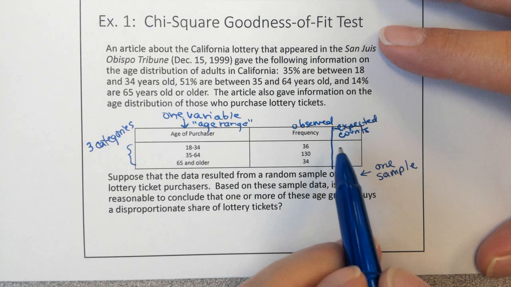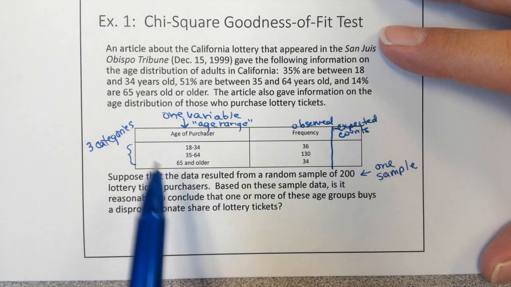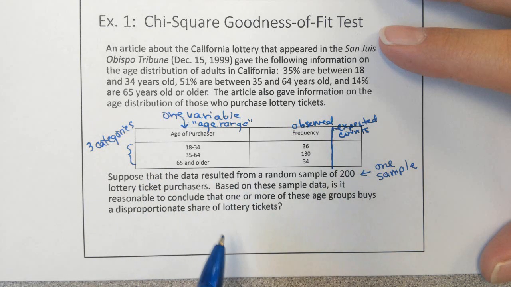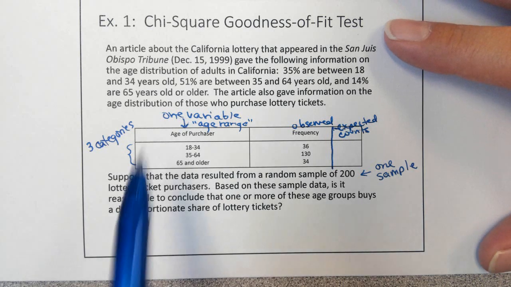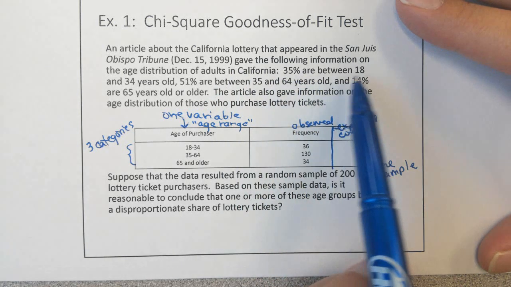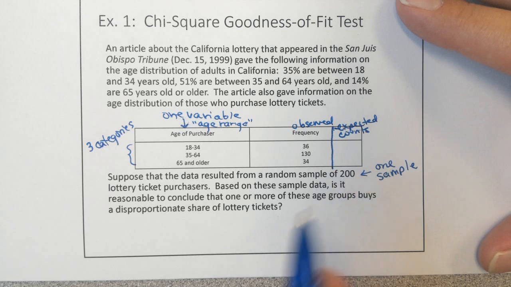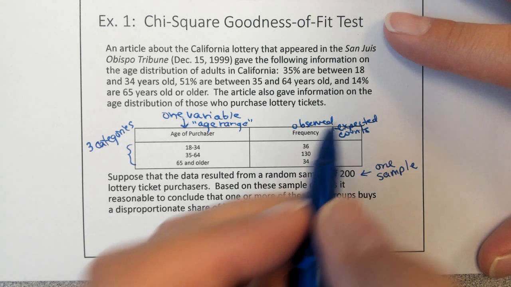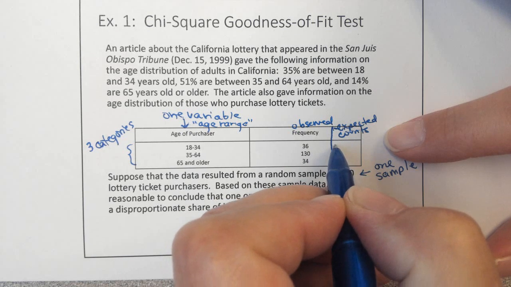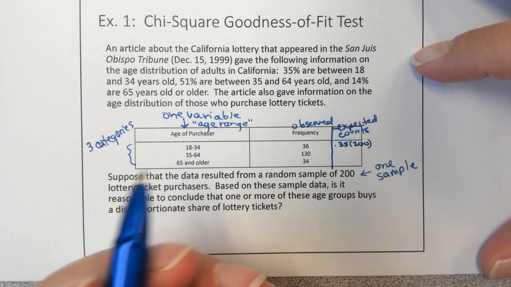And I'm going to compute how many we should have if a proportional number of people in each age group buy lottery tickets. So if we have in the state of California 35% of adults are between 18 and 34, then 35% of those 200 people sampled should have bought lottery tickets. So 35% of the 200 people is 70.